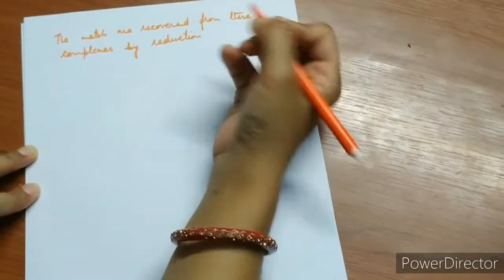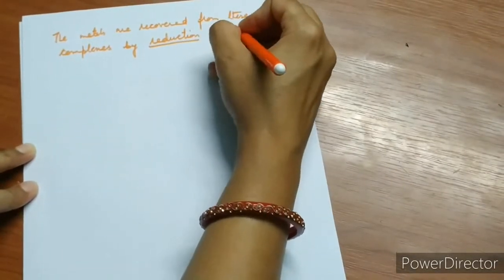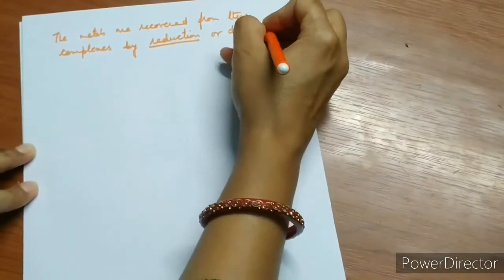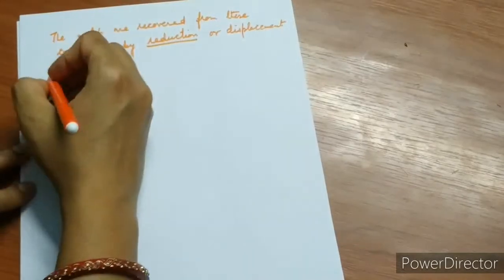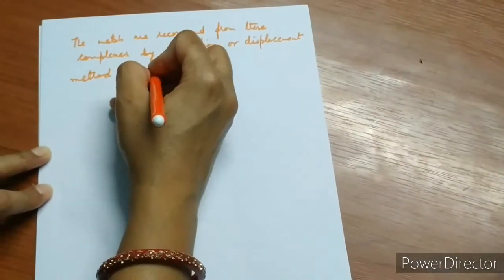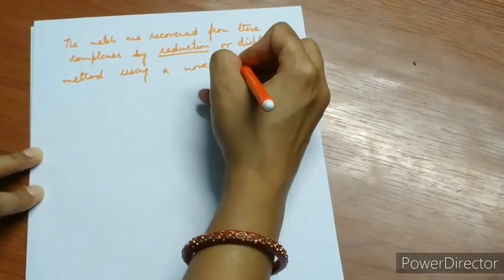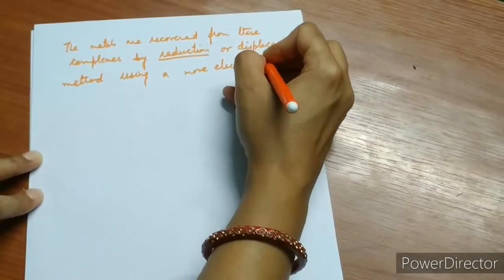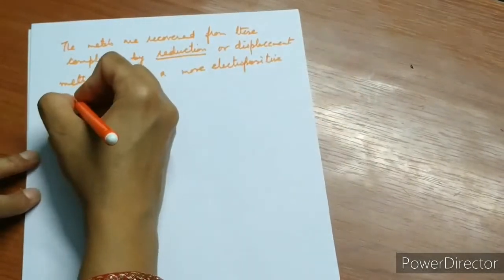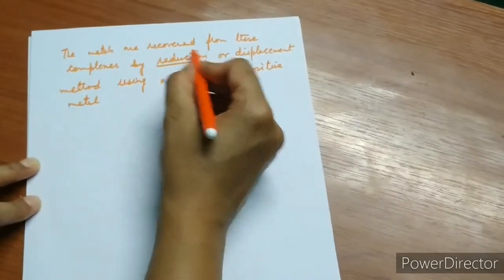Firstly we do the oxidation, now we have to do the reduction or displacement method using a more electropositive metal. So we have to recover the metal silver and gold.